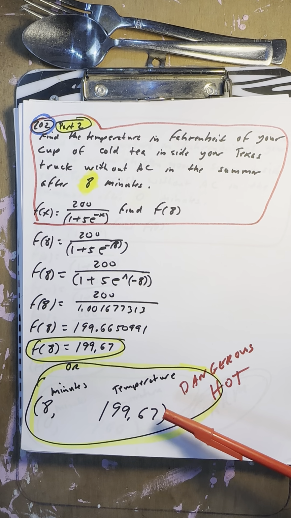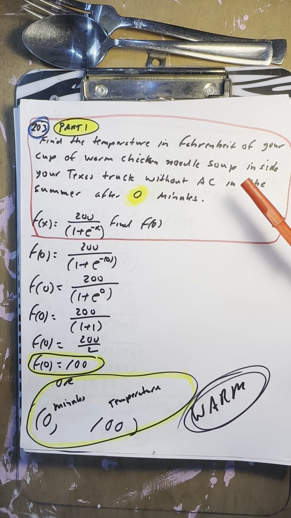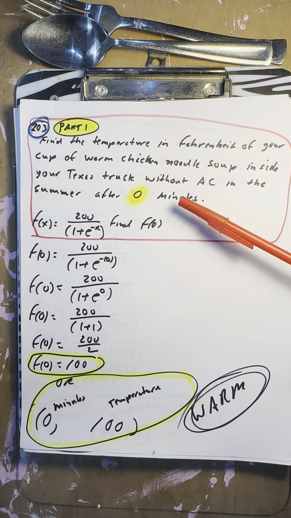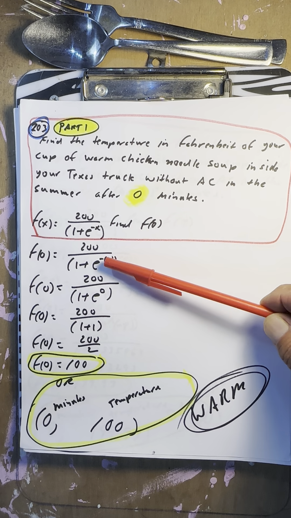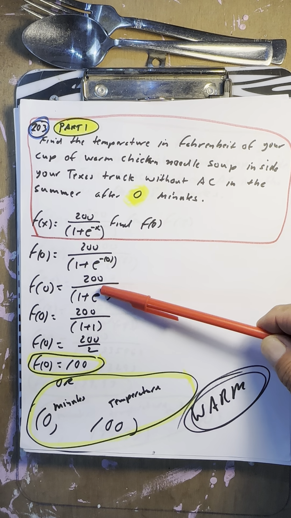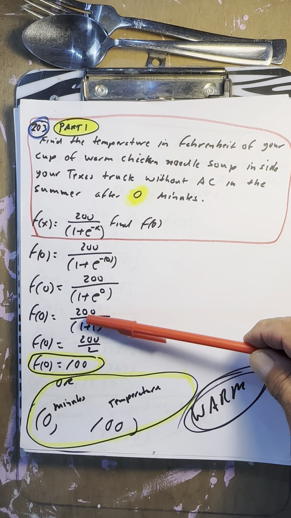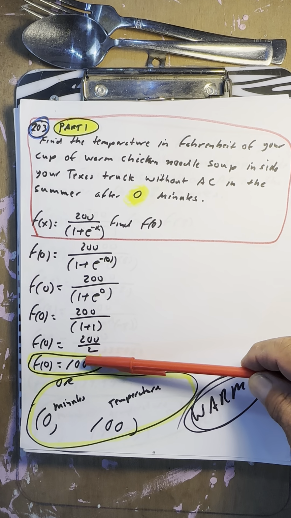All right. Find the temperature in Fahrenheit of your cup of warm chicken noodle soup. You get some warm chicken noodle soup, and you go inside your Texas truck without AC in the summer. Put it in there, you need a little cup holder. So now f of 0 is e to 0. This is 1. 1 and 1 is 2. 200 divided by 2 is 100.